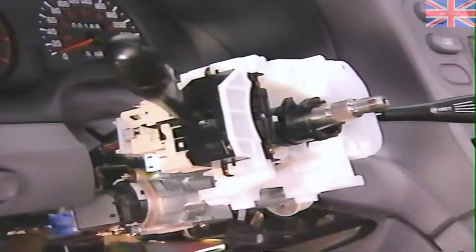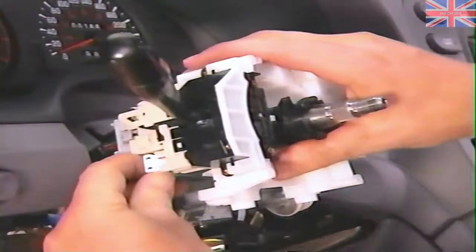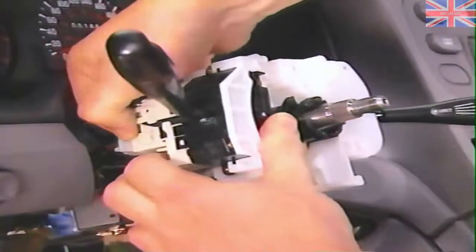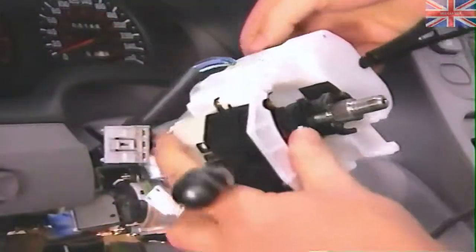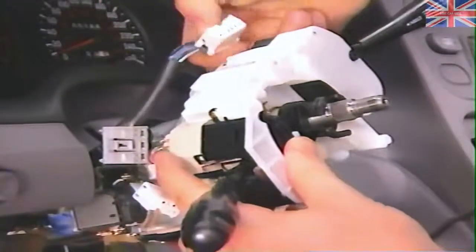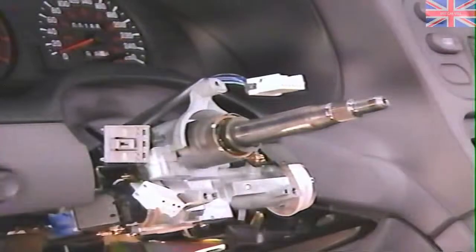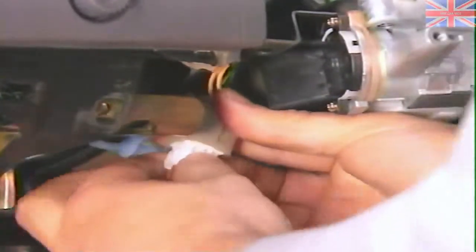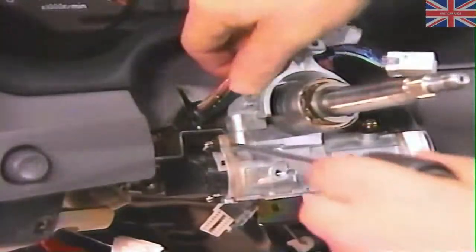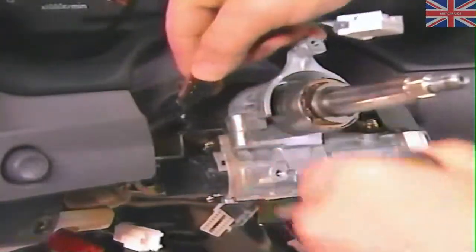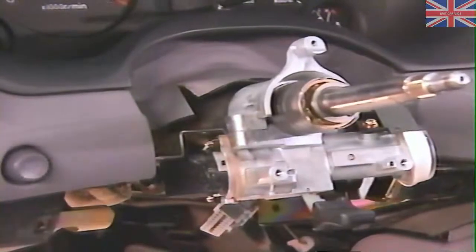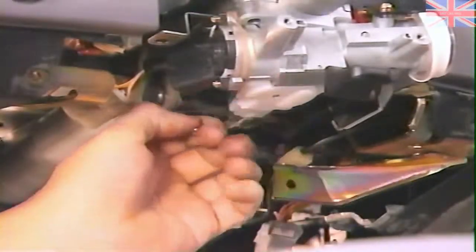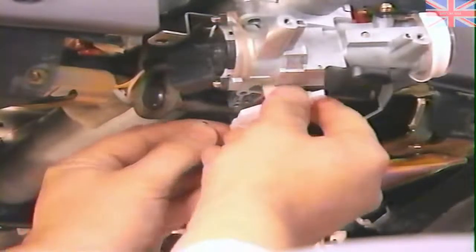Next, remove the 3 screws that hold the column switch assembly in place. Disconnect the 3 connectors at the back of the assembly and remove the column switch assembly from the steering column. Disconnect the 2 ignition cylinder connectors. Remove all wiring retainers and separate the wiring harness from the steering column. If the vehicle has an automatic transaxle, you'll also have to remove the key interlock cover and key interlock cable.